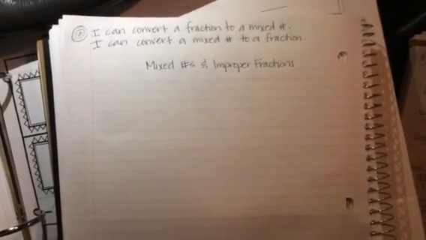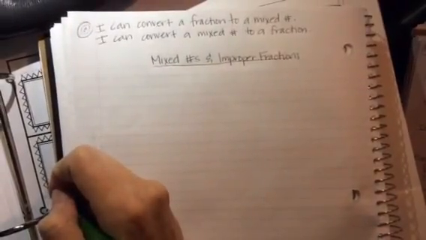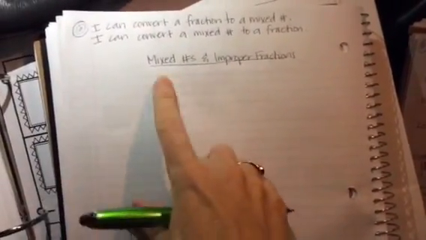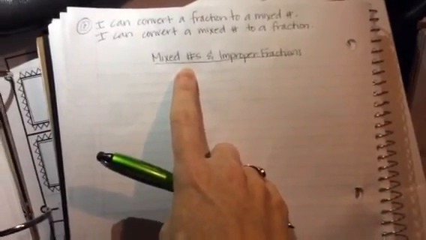So you see that it's really a reciprocal relationship. We're going to go from one to the other. And the title of today's lesson is mixed numbers and improper fractions. And I am going to abbreviate mixed number today with the pound symbol instead of writing out number.